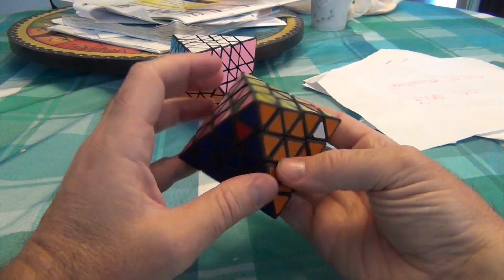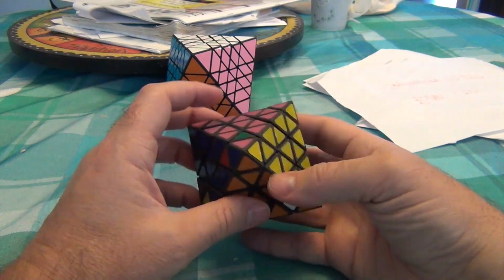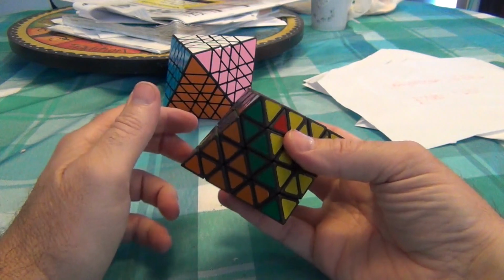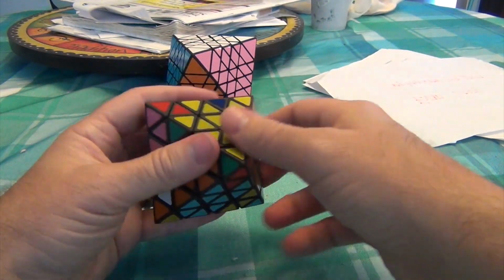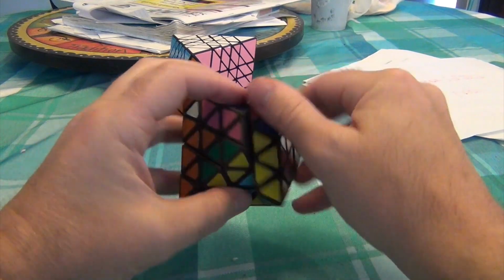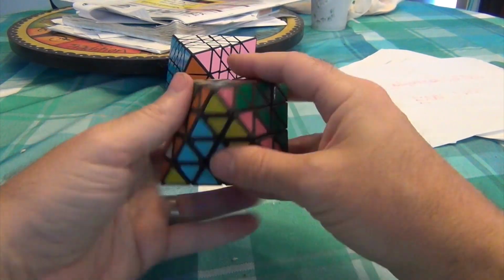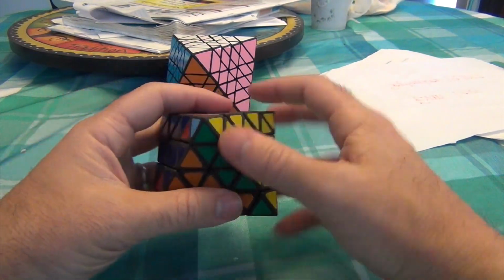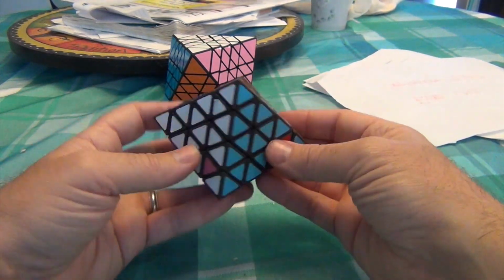Let's see, what else can we easily do? Well, here's a yellow, so we can move this to here and this to here and go down, down, down, up, and up, down, up, up. This gets moved back, and this gets moved back to here.